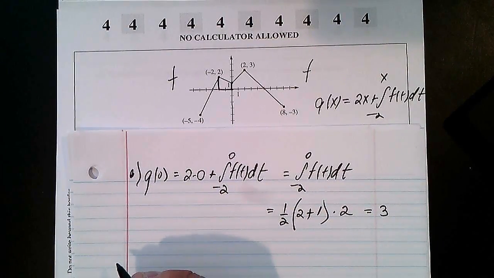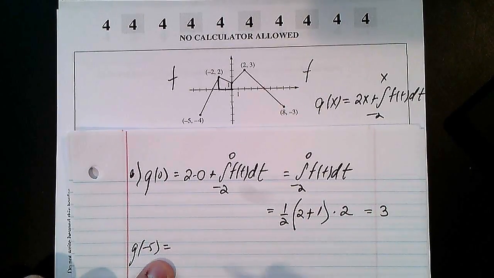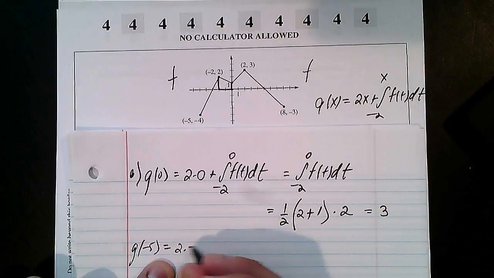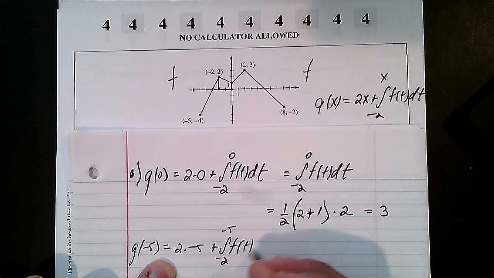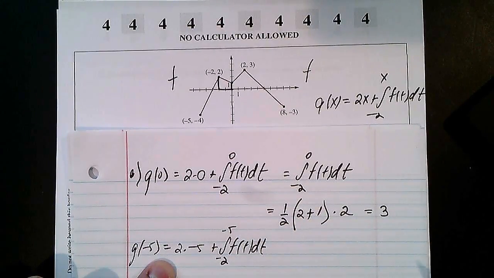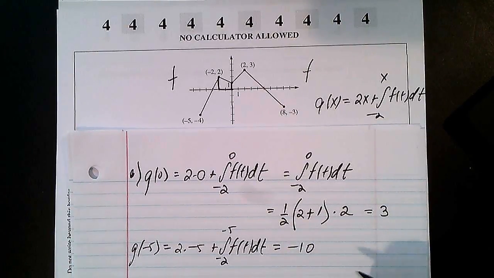Also in part A, we're asked to find g of -5. Let's do the same thing. 2 times -5 plus the integral from -2 to -5 of f of t dt. Well, 2 times -5 is -10.